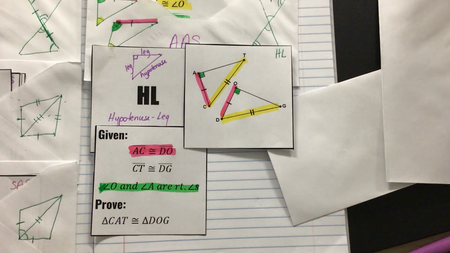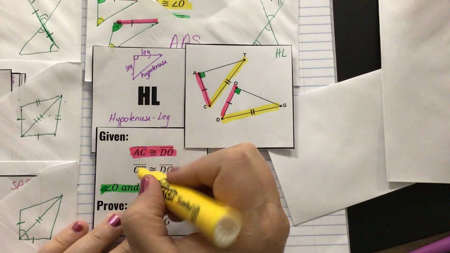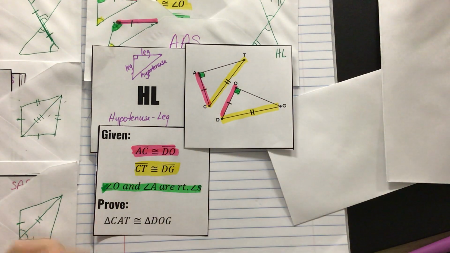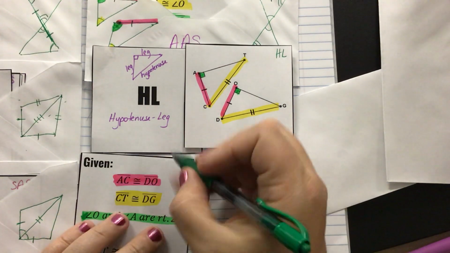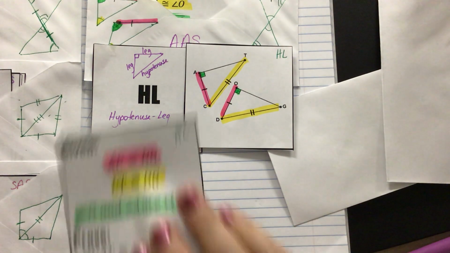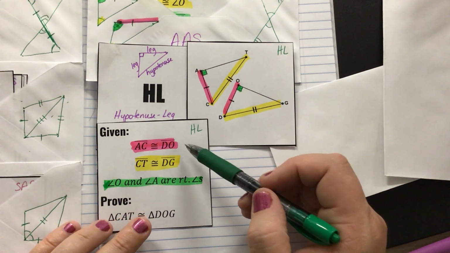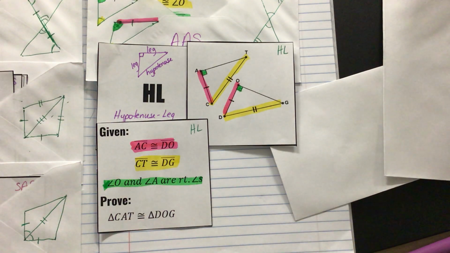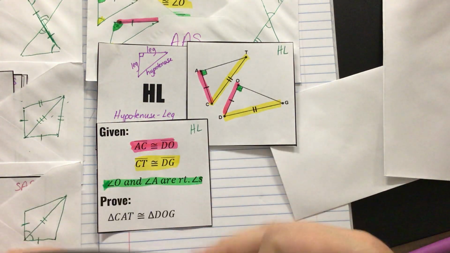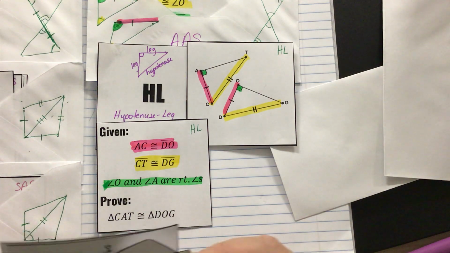And I have segment CT and segment DG in yellow. So again, this is hypotenuse leg because these 2 segments, one represents the hypotenuse in the picture and the other represents the leg.